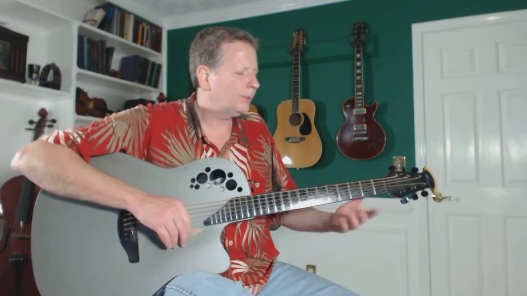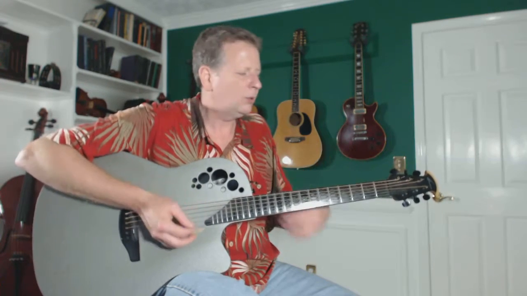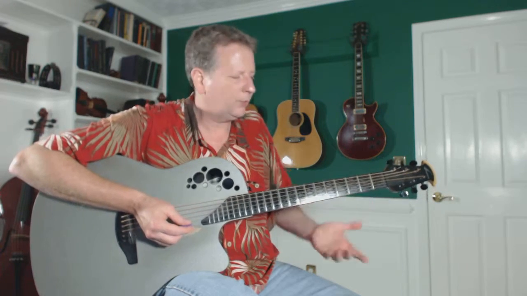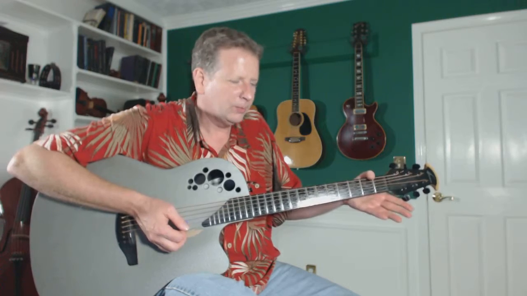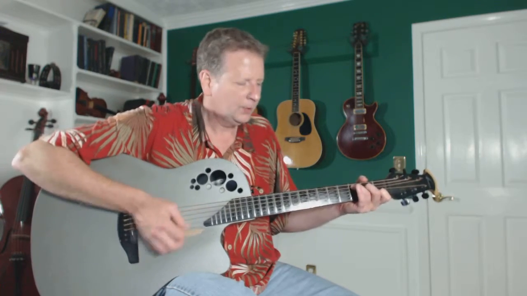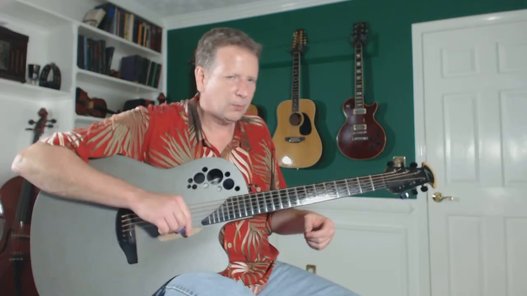A lot of times, when you're changing chords, chords within your chord progression will share a note. But people tend to pick up their whole, like if you change from A minor to C, they'll pick up the whole A minor chord and then put the whole C chord back down, and that's a lot of work. Let's just think about what we're doing here.